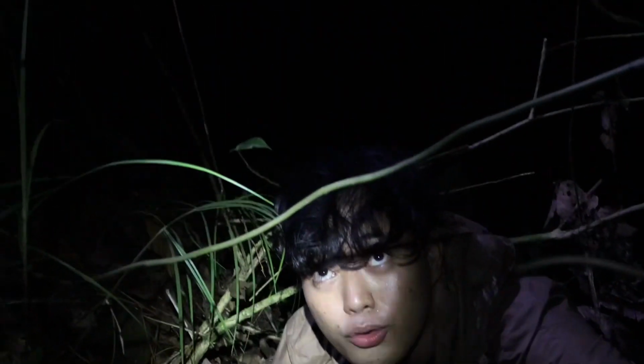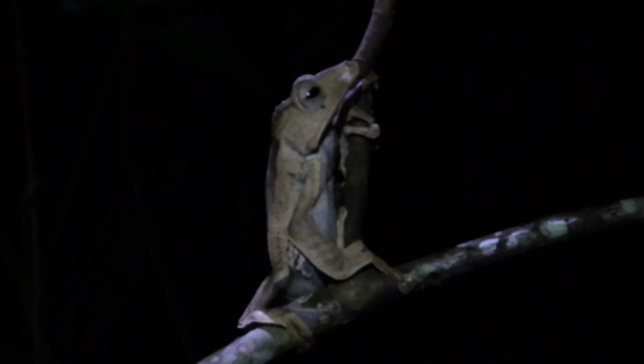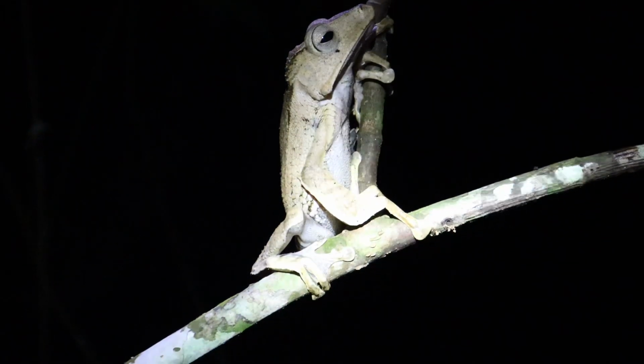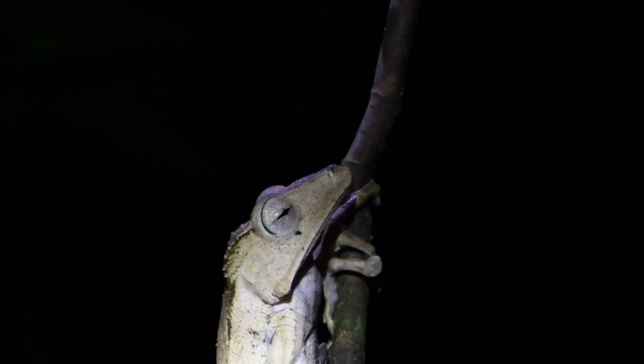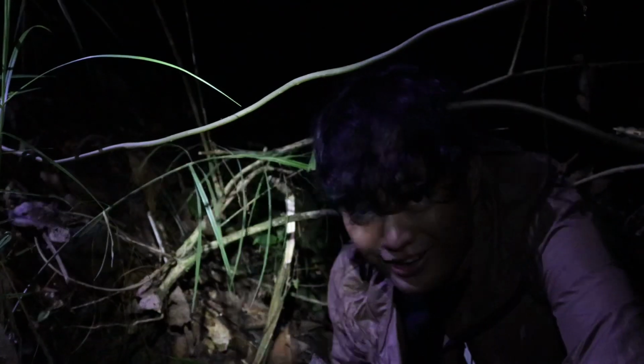Oh, look who we found here. It is a Bornean ear frog, which is an endemic species found in Borneo. And look at its ear. It looks like a file, which is why we know it as a file ear. So yeah, look at it. It's very beautiful. So cool. I crawl back now.